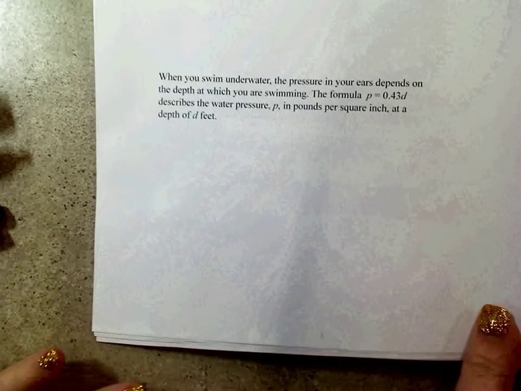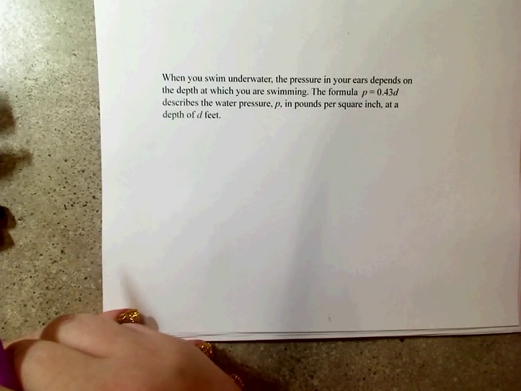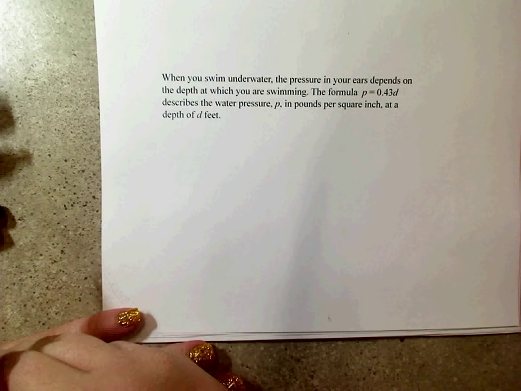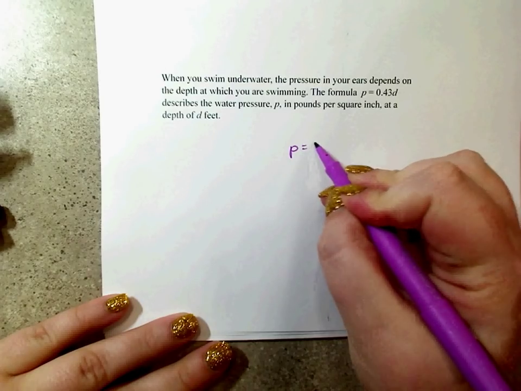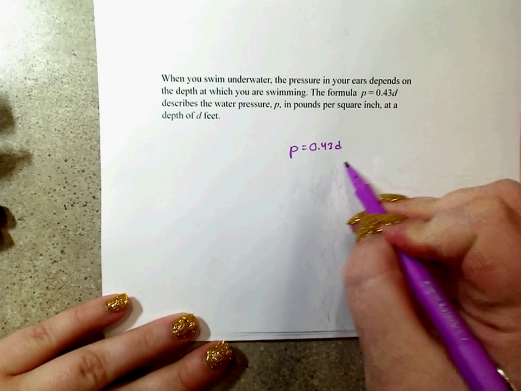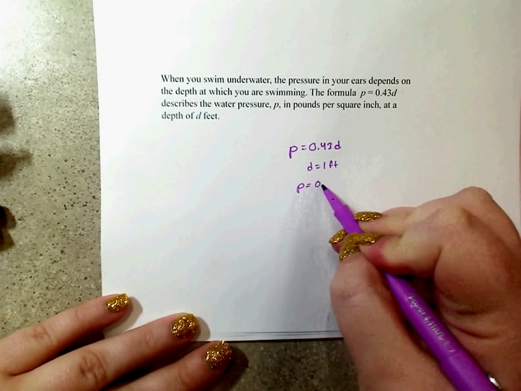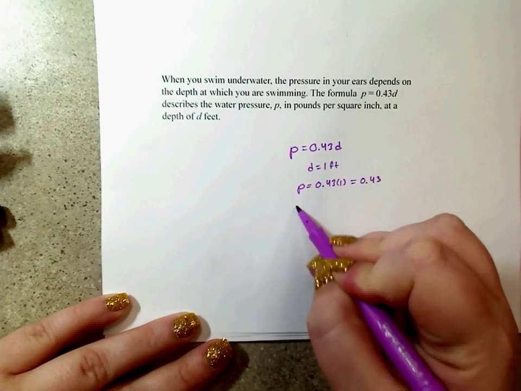So just as an example, it says when you swim underwater, the pressure in your ears depends on the depth at which you're swimming. The formula P equals 0.43 D describes the water pressure P in pounds per square inch at a depth of D feet. So the pressure is 0.43 times the depth, right? If your depth is 1 foot, then the pressure is 0.43 times 1, which is 0.43.